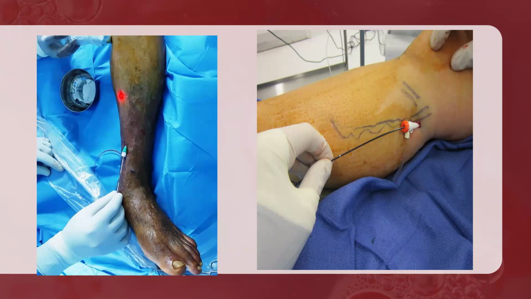Is there any role for multiple punctures and entering through different accesses? Yes, sir, we do that sometimes. We put sheaths two times, and half we do through two different accesses. Any other tips, sir?